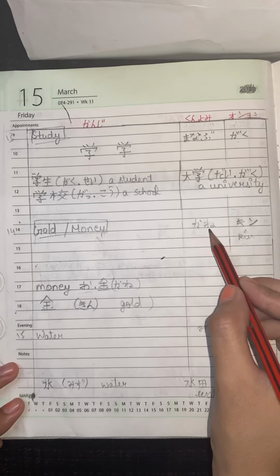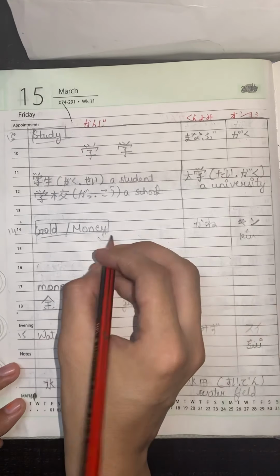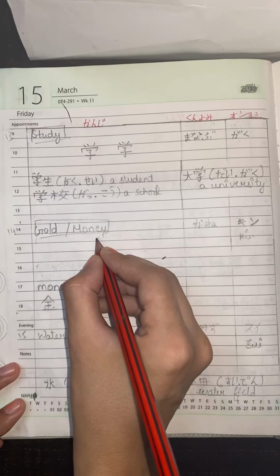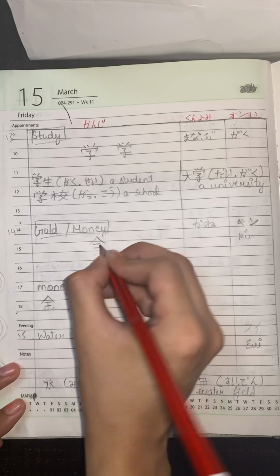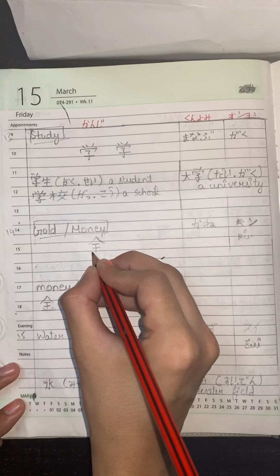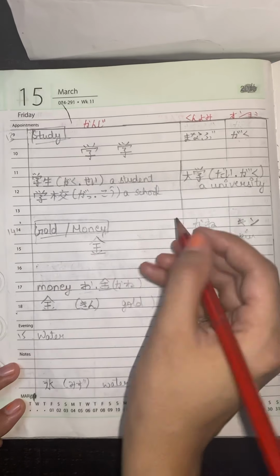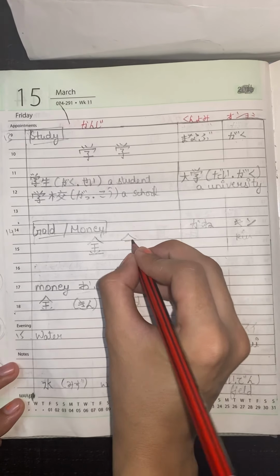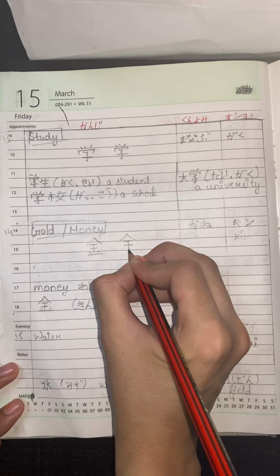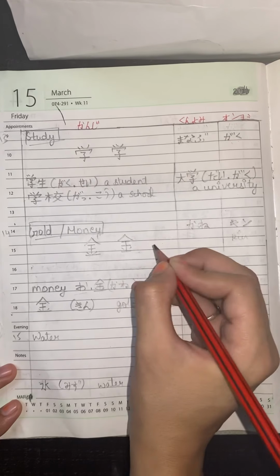The next kanji is gold or money. So the kunyomi is okane and the onyomi is kin. So let's see how to write this kanji. Ichi, ni, san, yon, go, roku, nana, hachi.